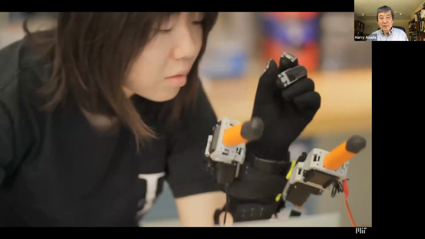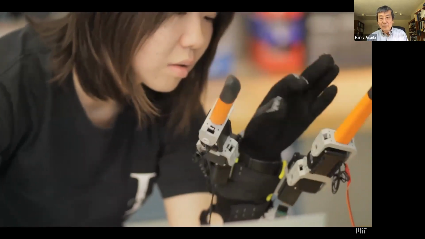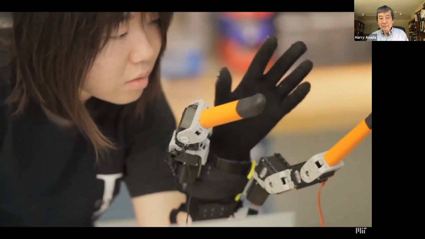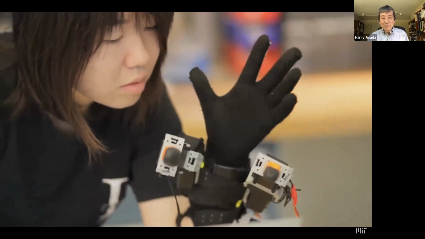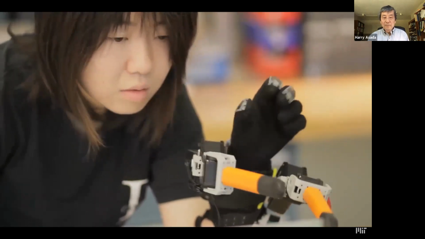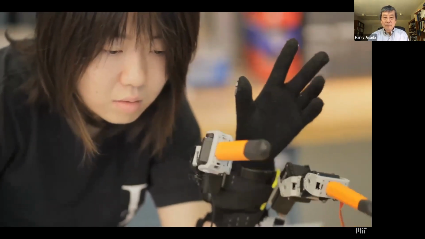Every day we use various tools. Say we use a knife and fork, and then we drive a car. And if you use these tools for a long time, you feel that those tools are just an extension of your body. So that's exactly what we would like to do with robotics. You have extra fingers and extra arms. So if we can control and communicate with them very well, you get to feel that those are just an extension of your body.